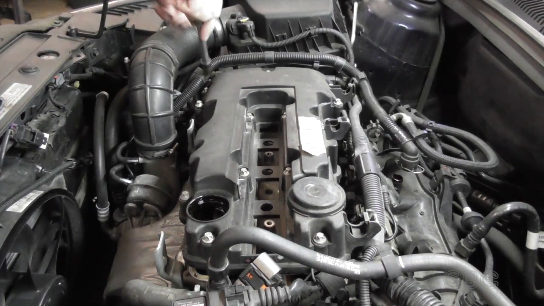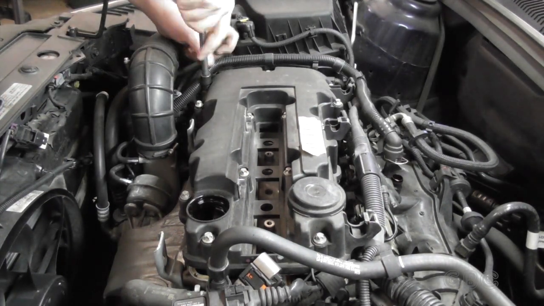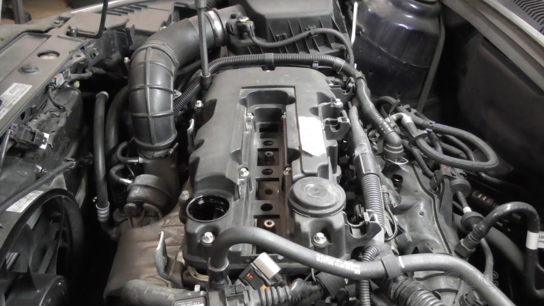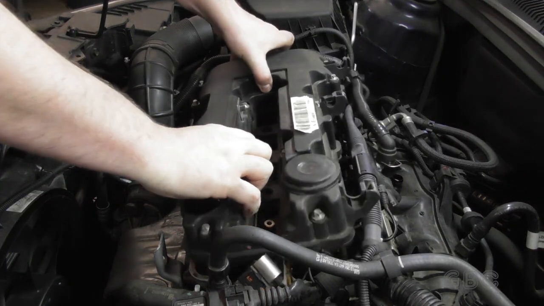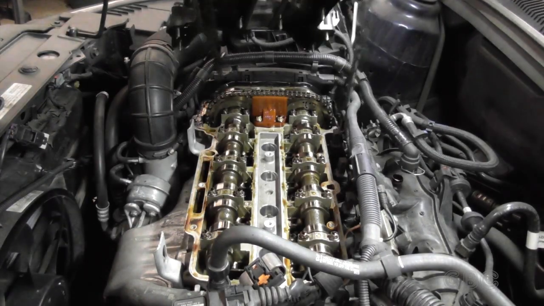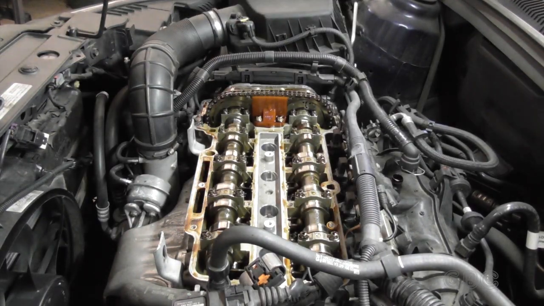Looks like I've got to have all the bolts loose to get the cover off. And the cover's off with the gasket too.